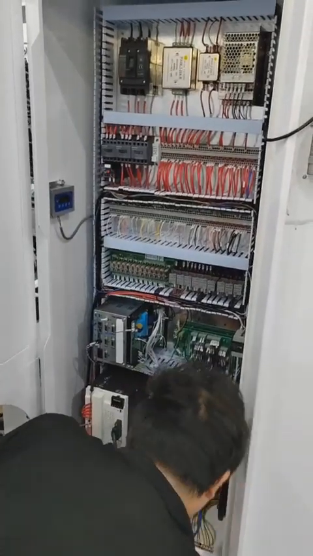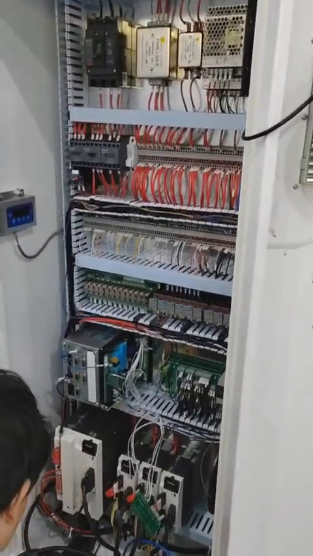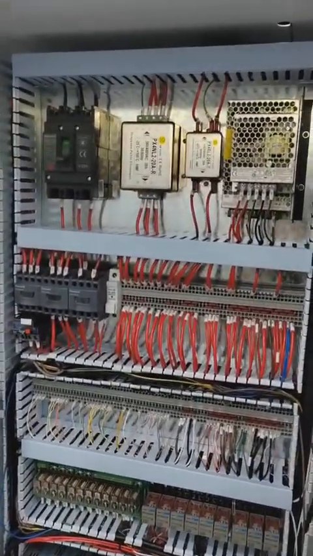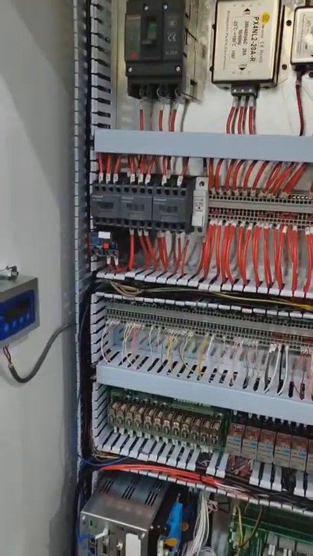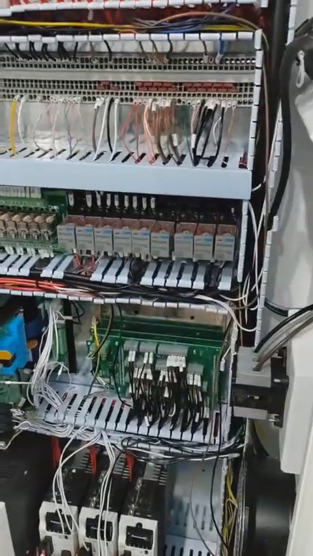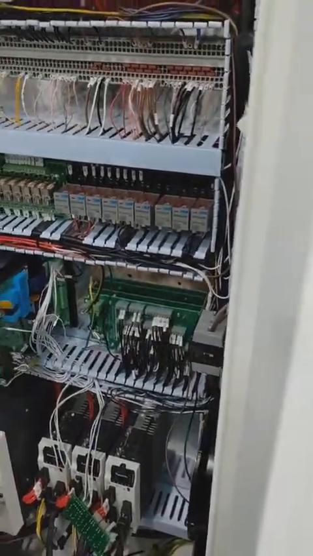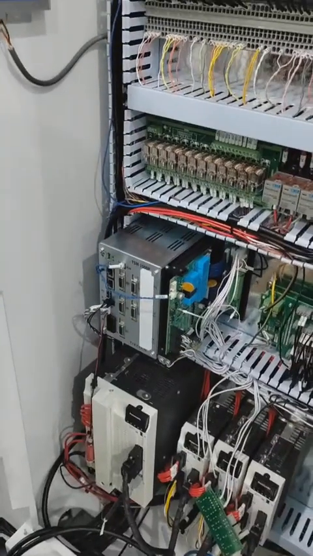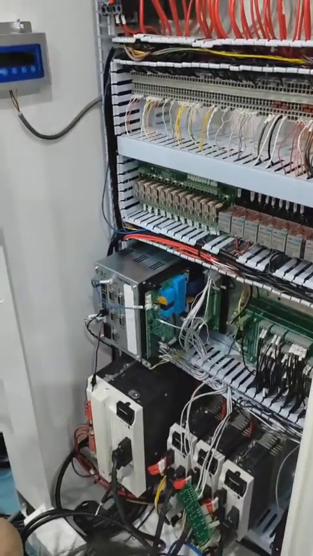This is the cabinet of the control unit. Here is the power supply and this part is also power supply. And this one is PIO and PIO. This one is the control unit.